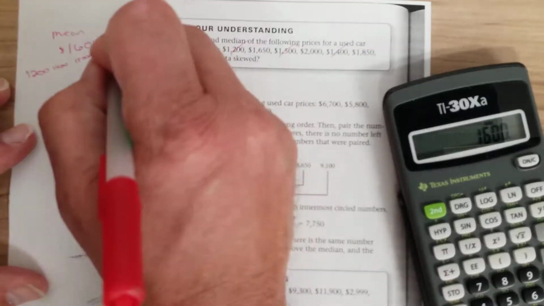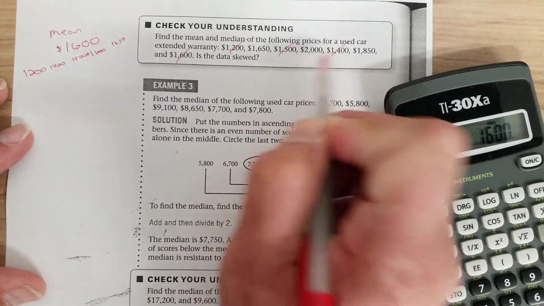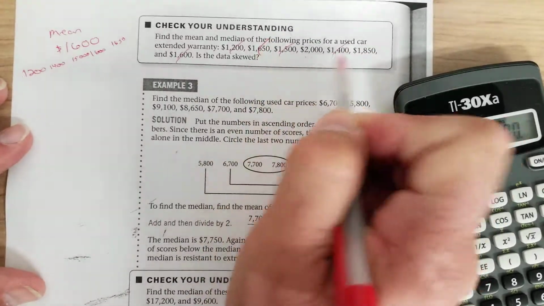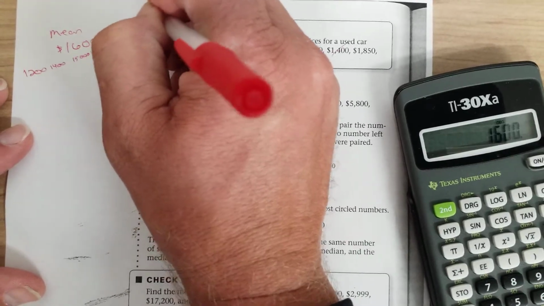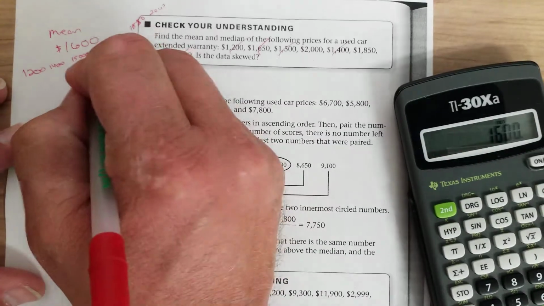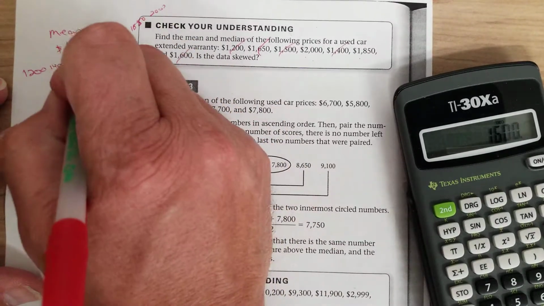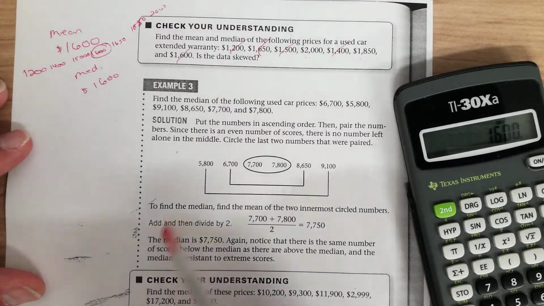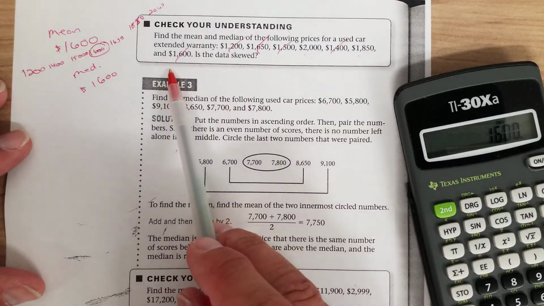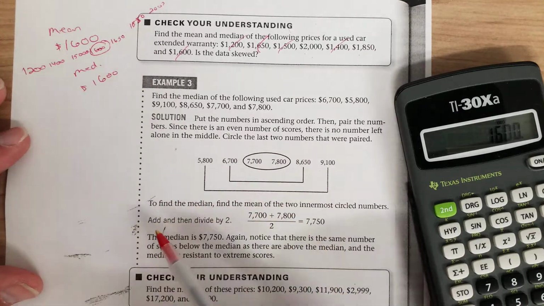Then 1,650. Then 1,850. Then 2,000. And I can see that the middle number here is going to be 1,600. So in this case, the mean and the median are both the same. The mean, you add them all up and divide by how many there are. The median, you line them up in order from least to greatest, and then pick the middle number.